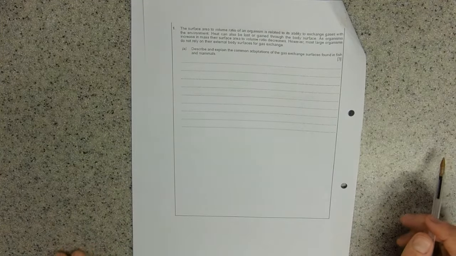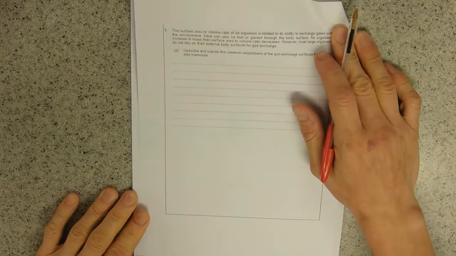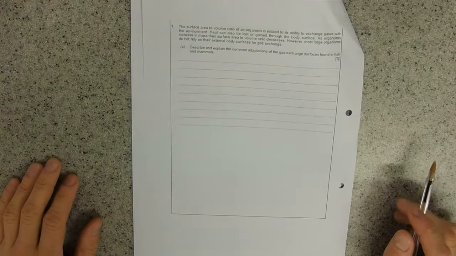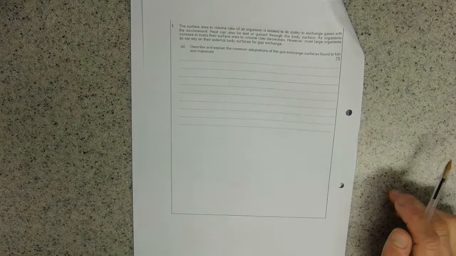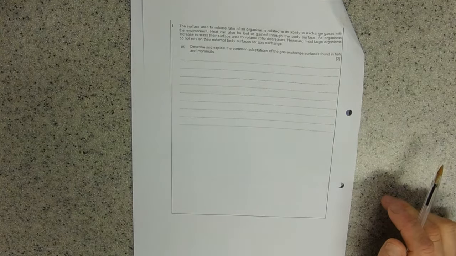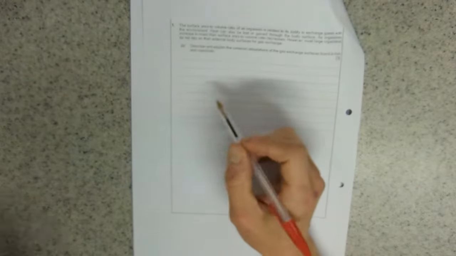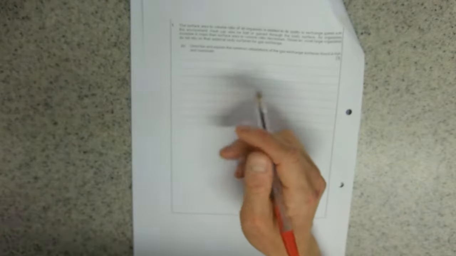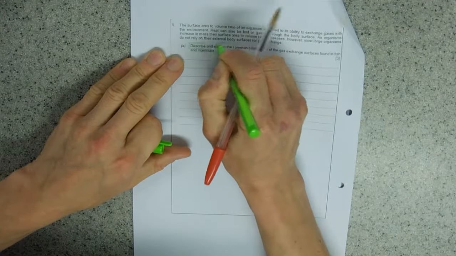Component 3, upper 6 class questions. And we're on question 1. Surface area to volume ratio of an organism is related to its ability to exchange gases with the environment. Heat can be lost or gained through the body surface. And so on. Describe and explain. So describe and explain. There are 2 jobs there.